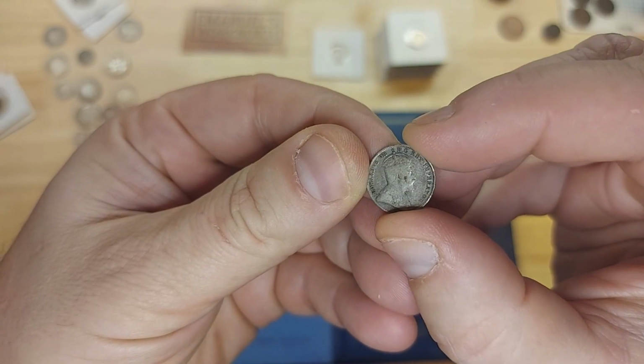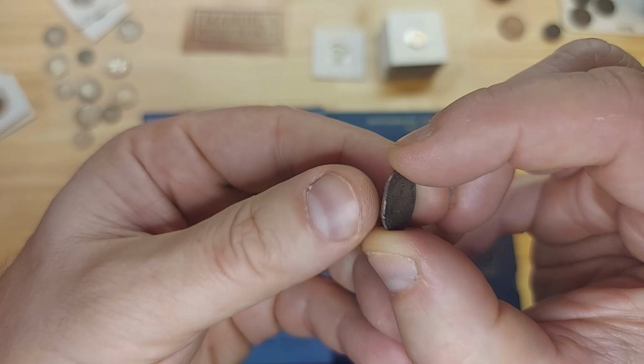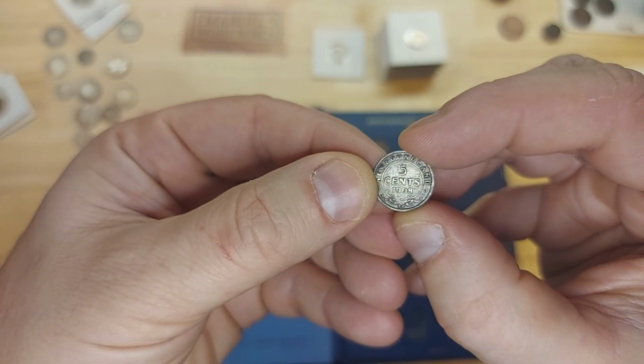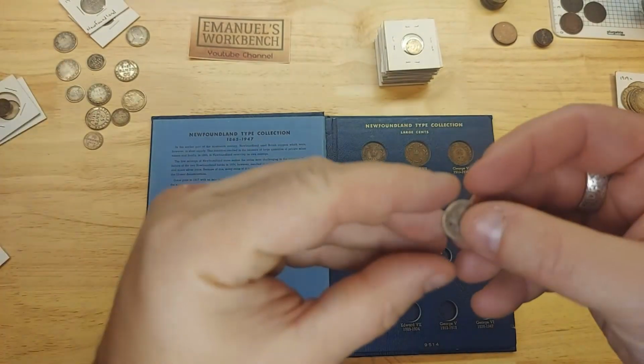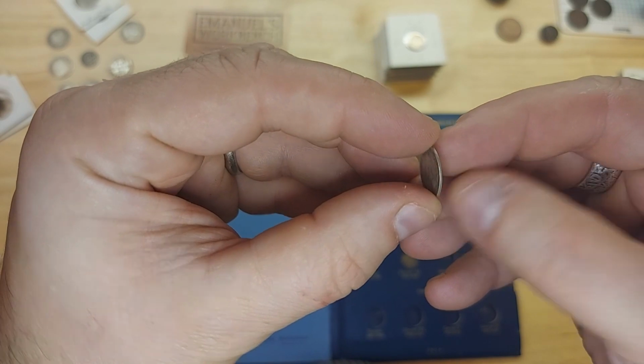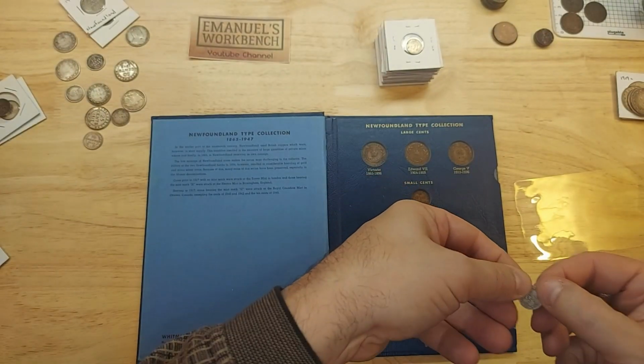Here it is for your viewing pleasure. It has a scratch across the top. It's obviously bent out of shape. And this one is a Newfoundland 1908. This is the George V, so 1912. This one's not warped. Not a bad example. I'm very happy with that.